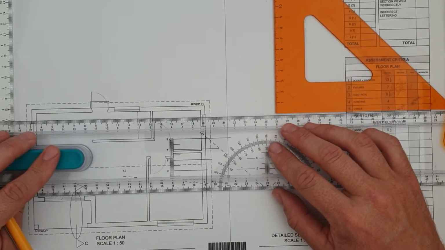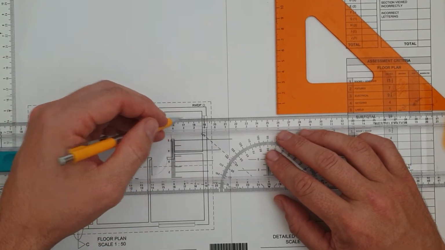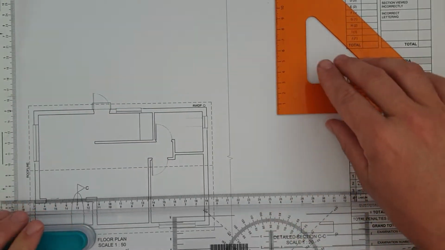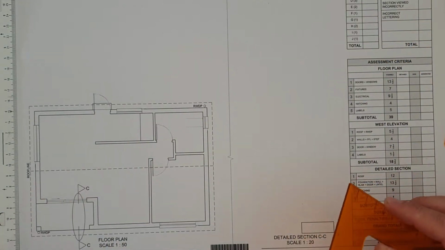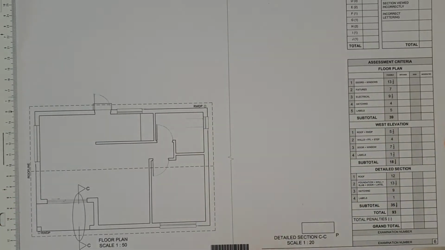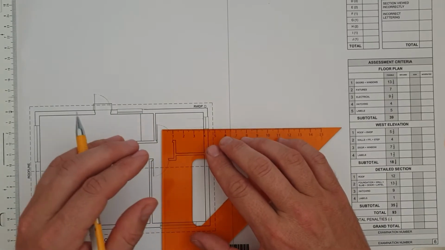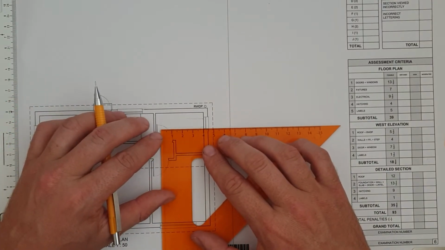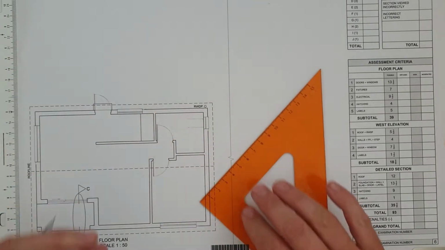There we go. And then another construction line over there for the toilet. And then the total length of that toilet there is 700, so I'll measure 14 millimeters there.